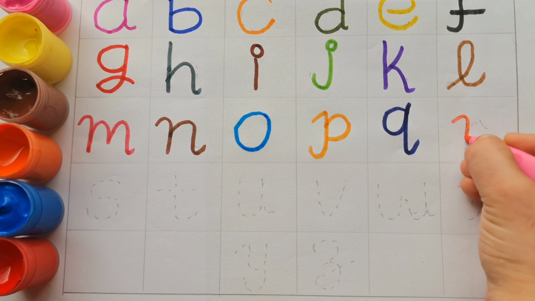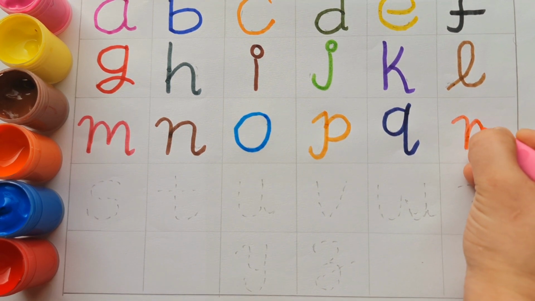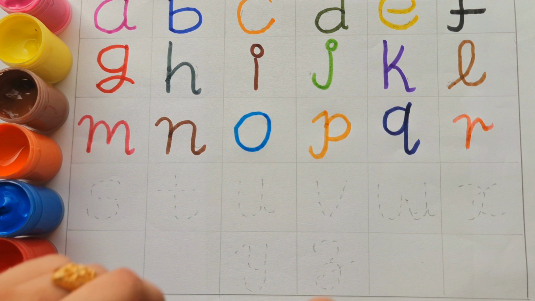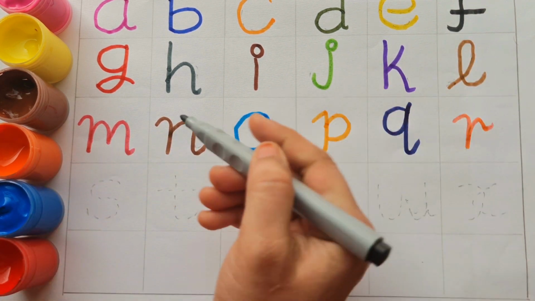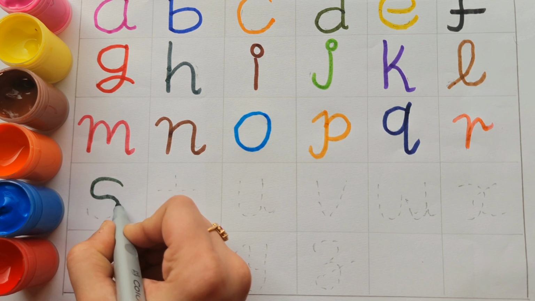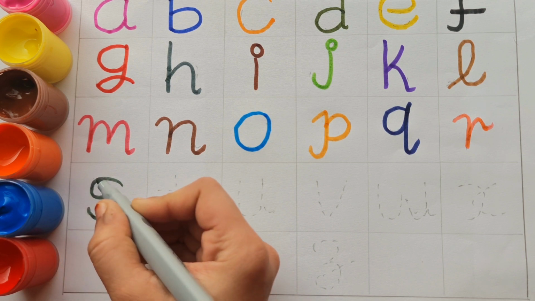Pink color. R is for rabbit. Gray color. S. S is for sun.